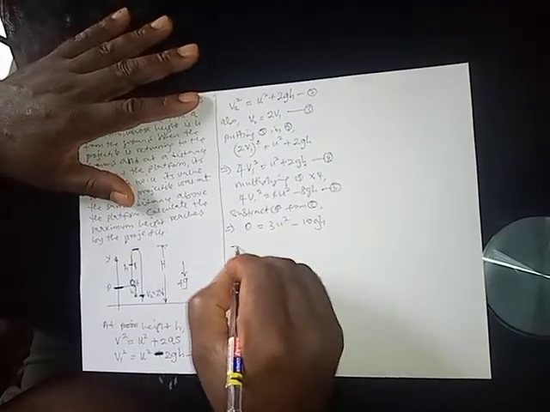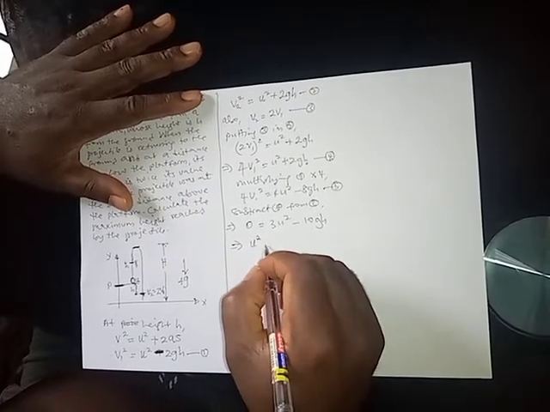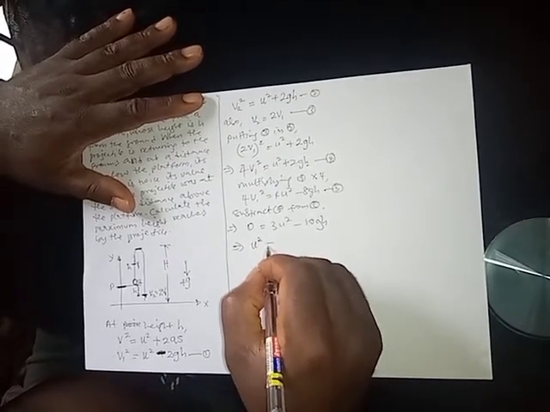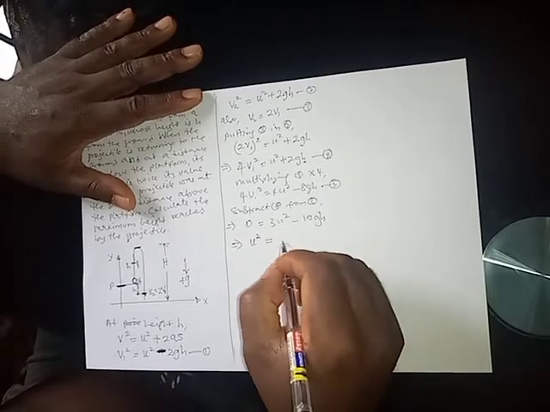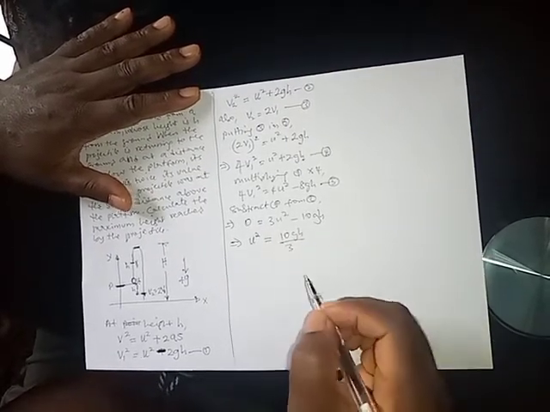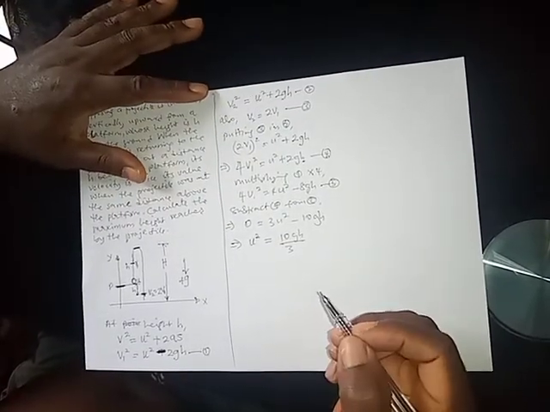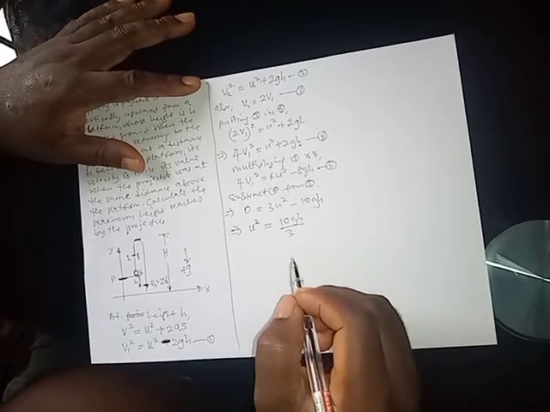So we can resolve this to get u squared equal to 10gh divided by 3. We prefer to make u squared the subject of the formula because of what we need just after this.